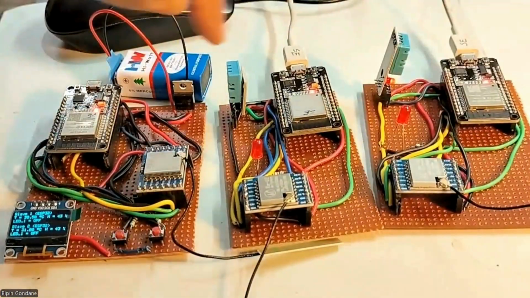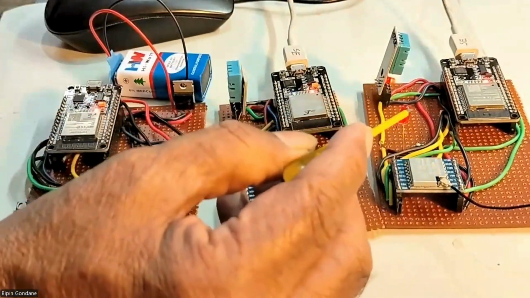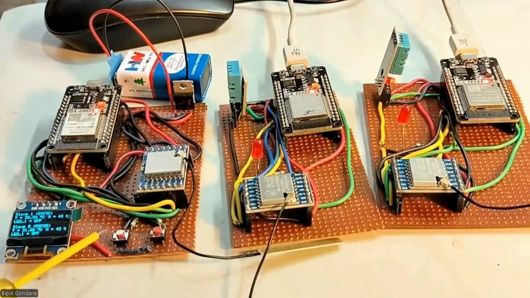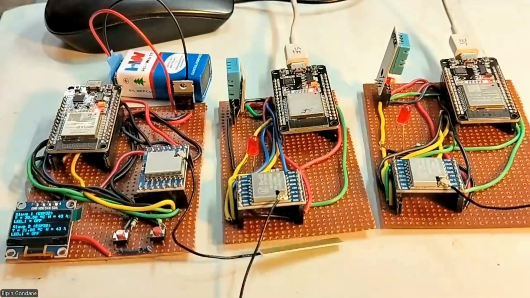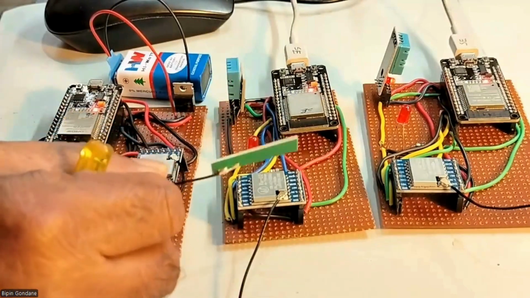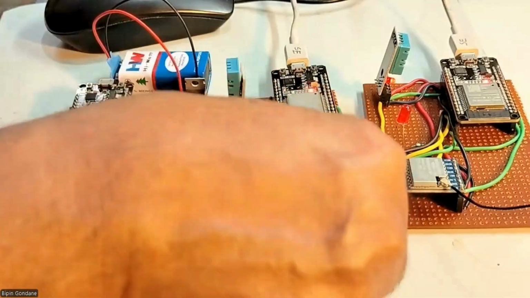What are these two? These are DHT11 temperature and humidity modules. Then the LoRa module. There is an indicator on both sides, that is slave 1 and slave 2, which can be controlled from this place. But I've just kept it nearby. Please remember, you can keep it at a very long distance. But you have to remember this: the antenna should be proper, and the bigger the antenna, the more the area coverage will be. So you have to control this.